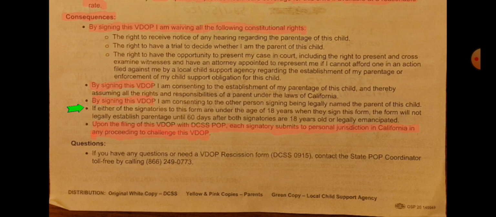Okay, so now let's go to the next bullet point. It states, if either of the signatories to this form are under the age of 18 years when they sign this form, the form will not legally establish parentage until 60 days after both signatures are 18 years old or legally emancipated. Now the last and final bullet point, guys.